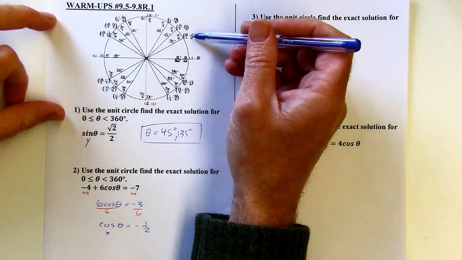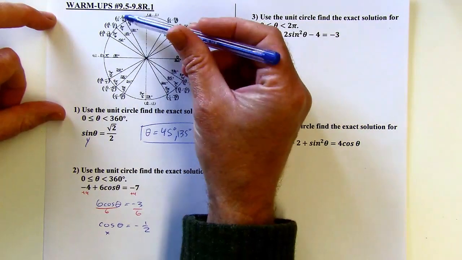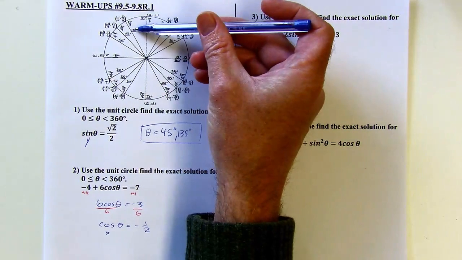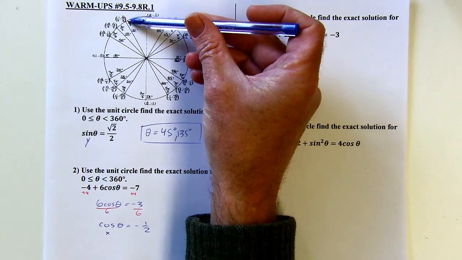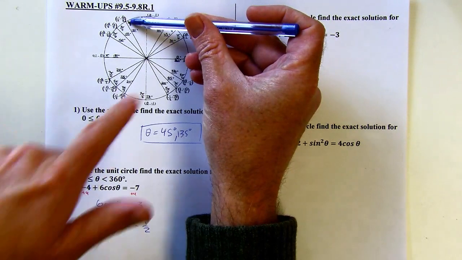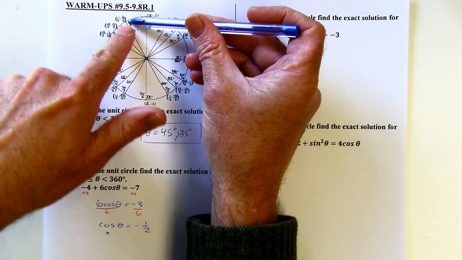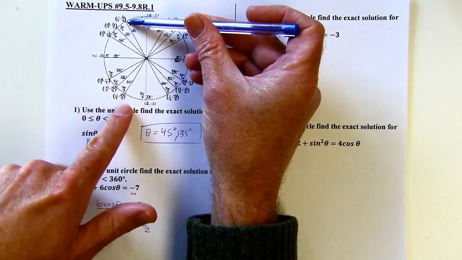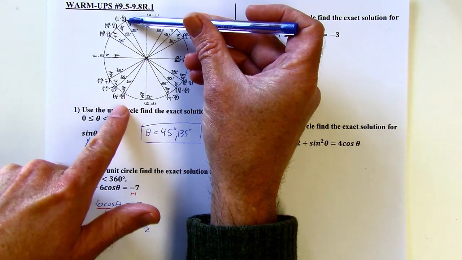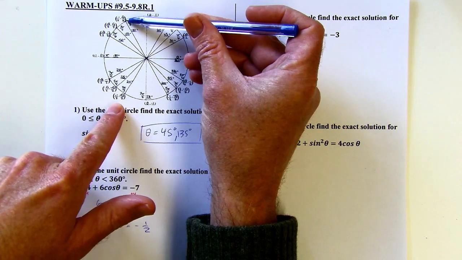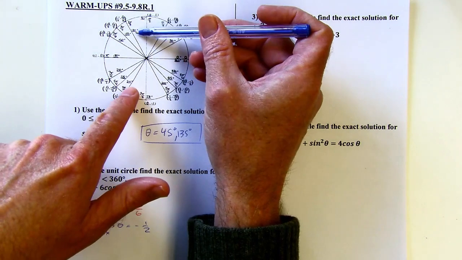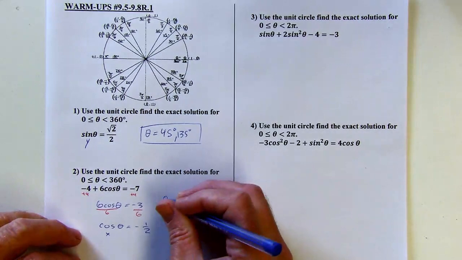where my x is -1/2. Okay, so I'm looking for x values of -1/2. Well, that's going to happen up here. That's at 120 degrees. So I'm looking for also another place that's going to be 1/2 to the left. Well, you could go 1/2 to the left and then up, or you could go 1/2 to the left and then down. So there are these 2 points that both have an x coordinate of -1/2. So that would be at 120 degrees, also at 240 degrees.